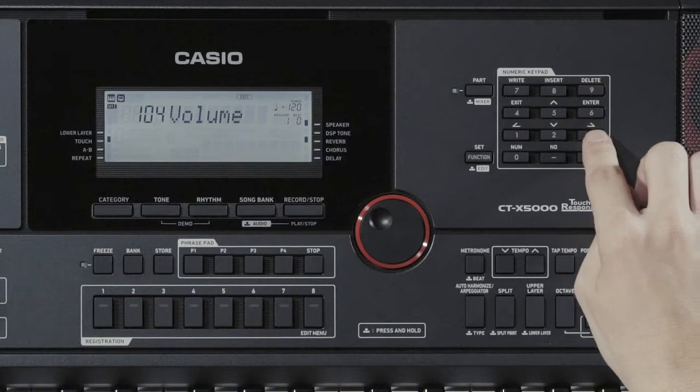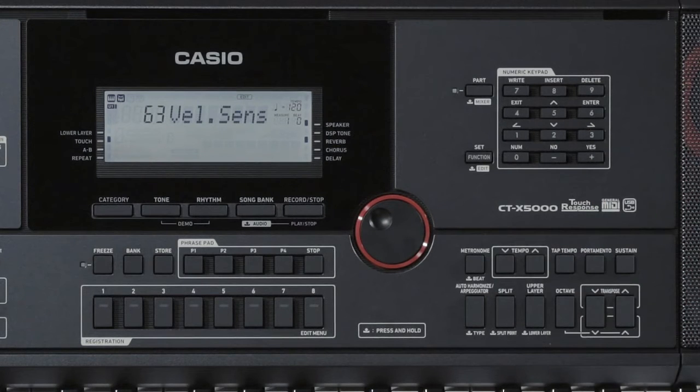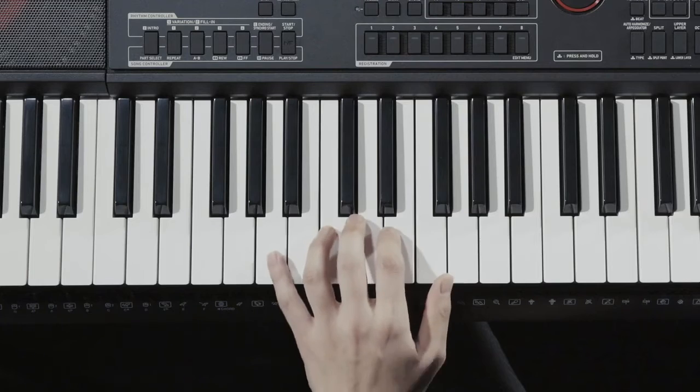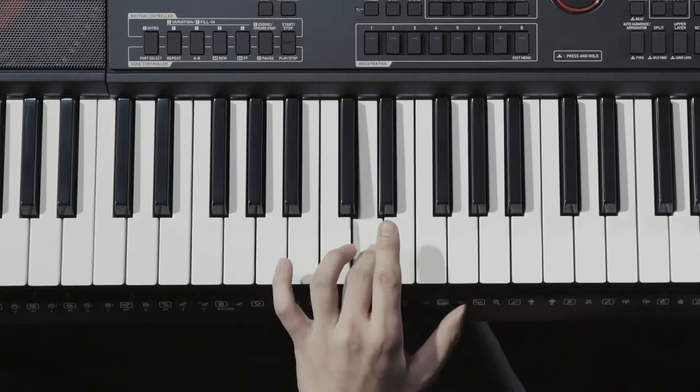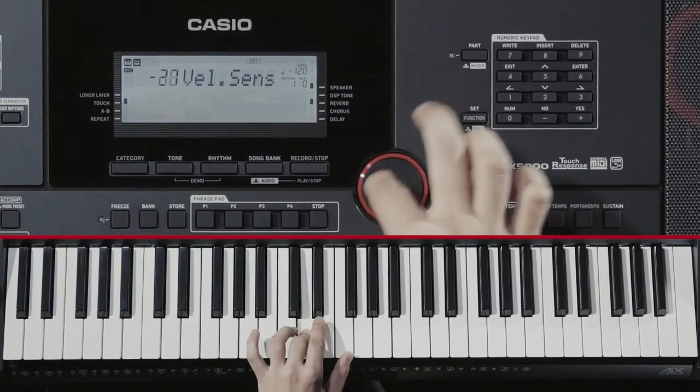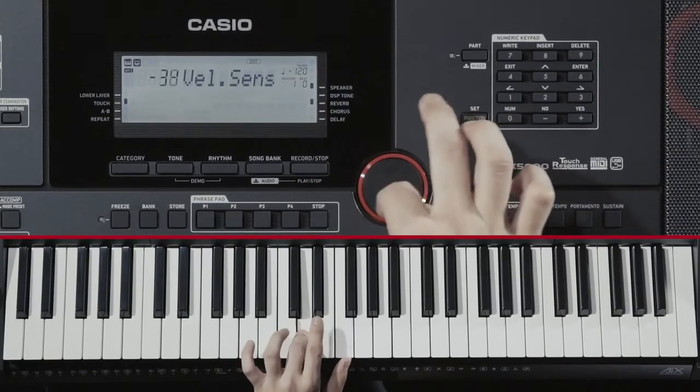Next, set the velocity sense to control how much the tone and volume change according to how the keys are touched. A value of 0 means that touch will not have any effect.